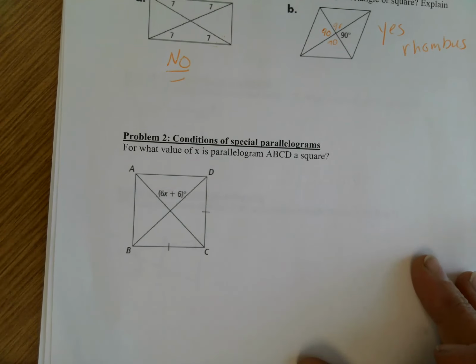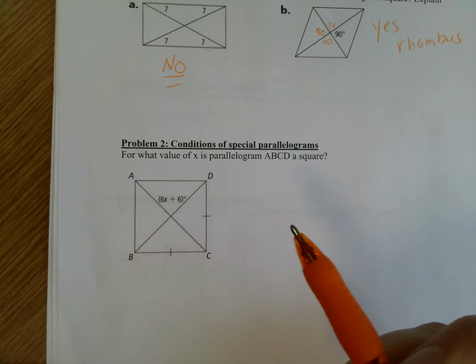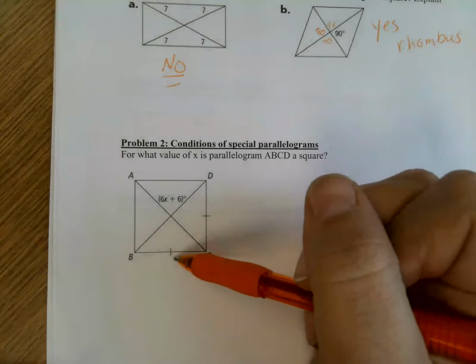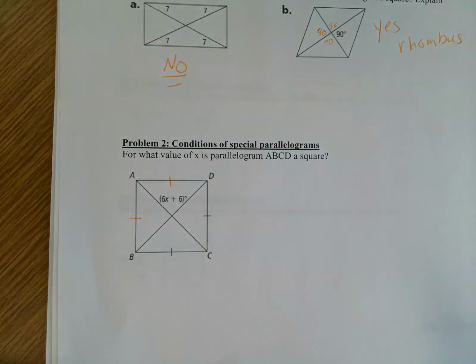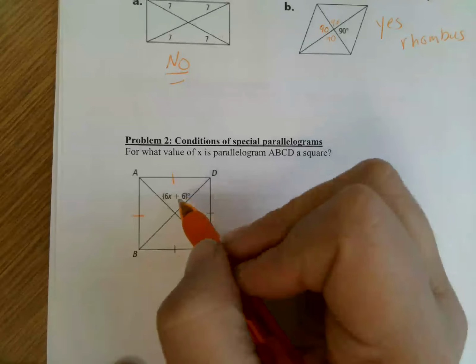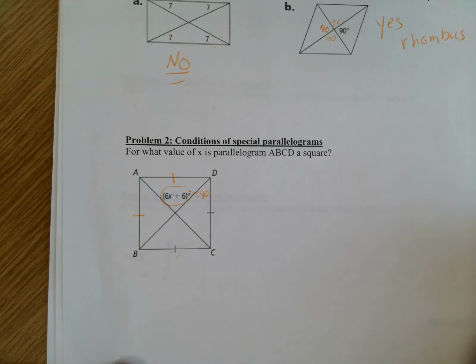Now, whenever you have enough information, you want to check to see if it's both, because sometimes if it's both, it could be a square. Oh, looks like I just got into that part. For what values of x make this a square? Well, if I know my opposite sides are congruent here, I know that this right here should be equal to 90. If this is equal to 90, then it's going to be a rhombus.